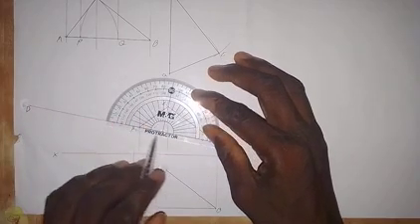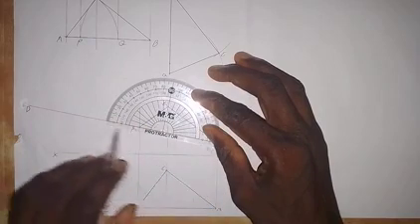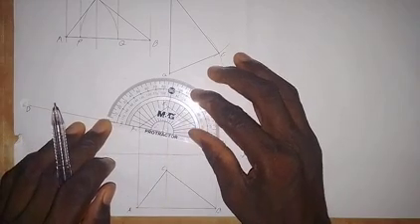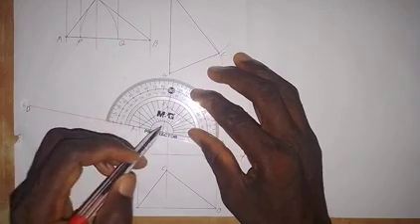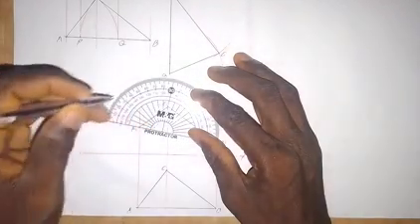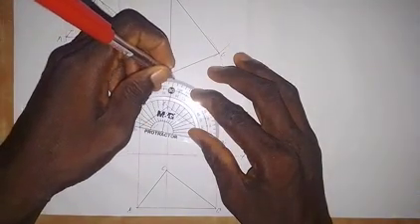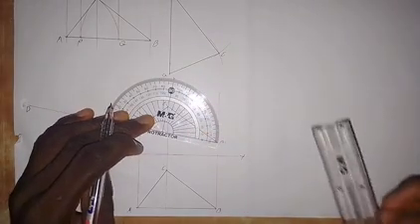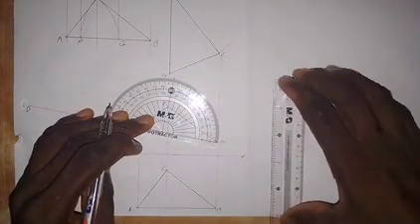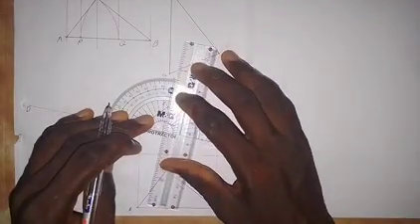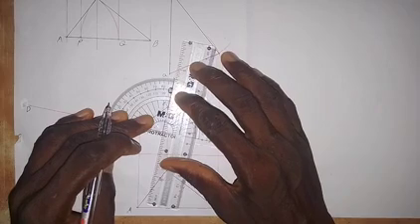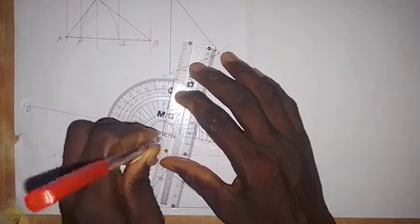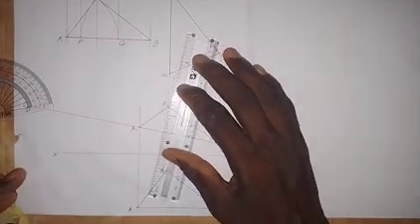Then the horizontal line on this protractor must be on the line DB1, and the line that goes to 90 is at point C1. I will put a dot here. I didn't put any point on this line, so I'll set my ruler like this on this vertical line that goes to 90, then put a dot here so that the line can be a perpendicular line.